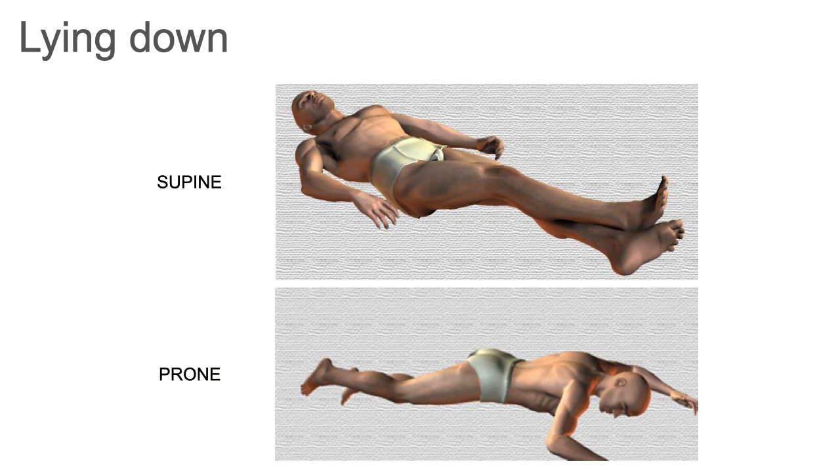The 2 other positions you need to know are when you have a patient lying down. If the patient is lying face up, we say he is in a supine position. If he's lying face down, we say he is in a prone position.